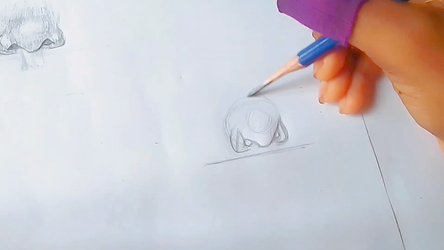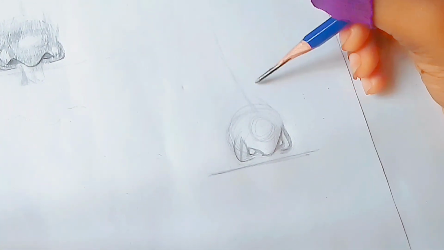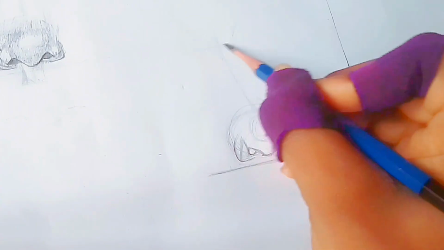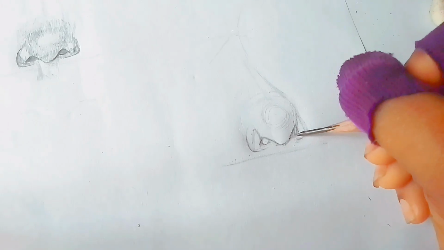Our vertical line to determine the ridge of the nose is going to be slightly slanted to just indicate the direction of the 3/4 view. Our bridge here. Let's take up some of our guidelines and see what we've got. Nostril is going to be in shadow.